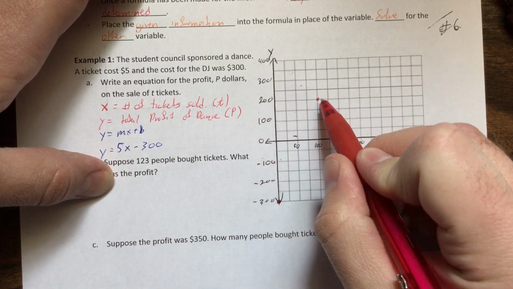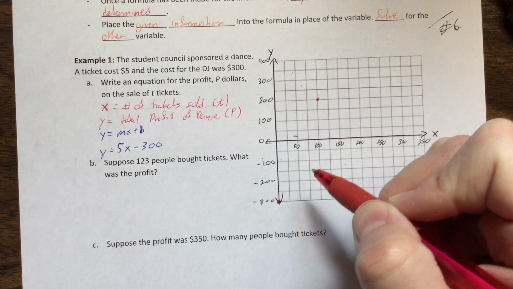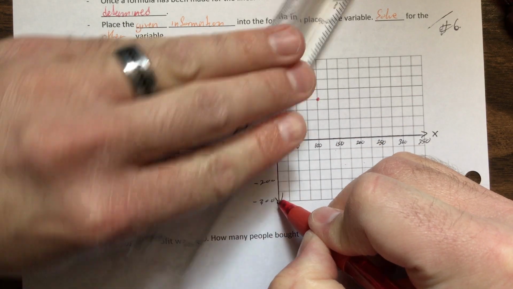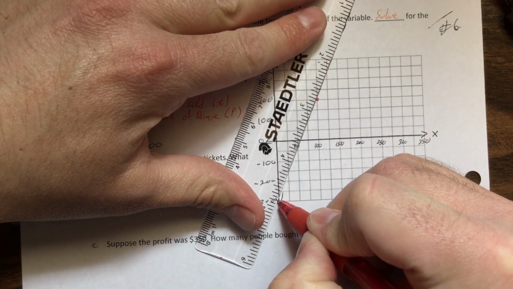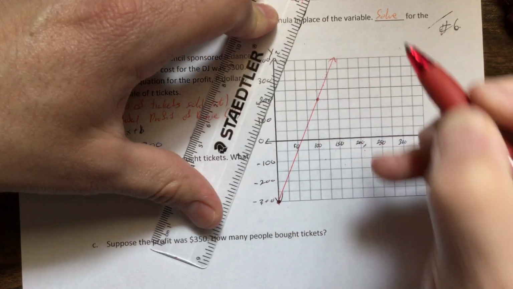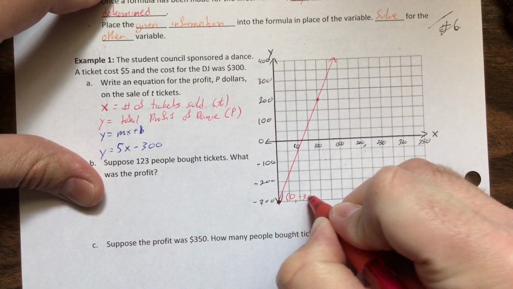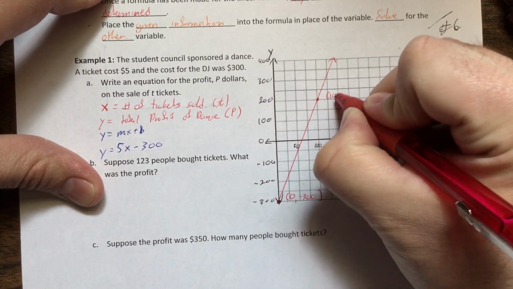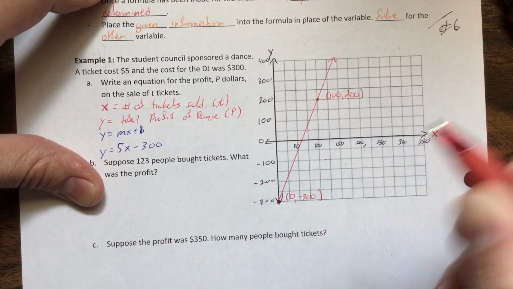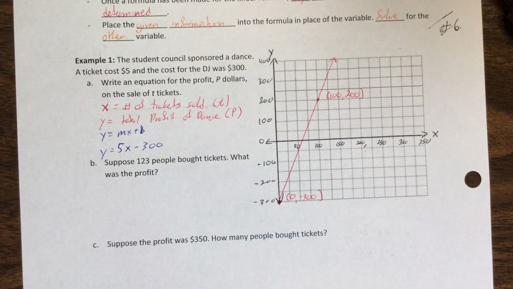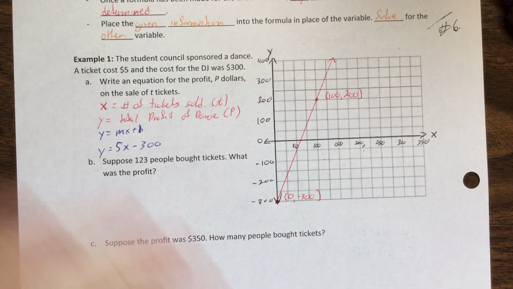Up 500 over 100, okay, as long as we're dealing with the same values, and then we can draw a line through. And you'll notice that apparently I could have stretched this out a little bit farther, but that's okay. This is the point 0, negative 300, and this is the point 100, 200. So for 100 tickets sold, we would make $200. Now let's suppose that 123 people bought tickets.